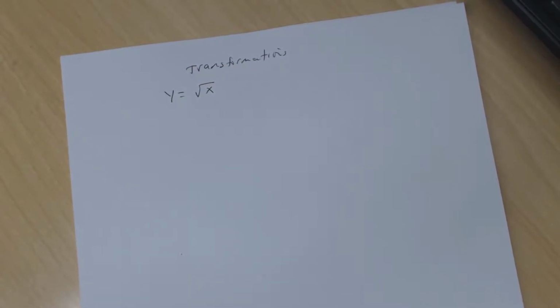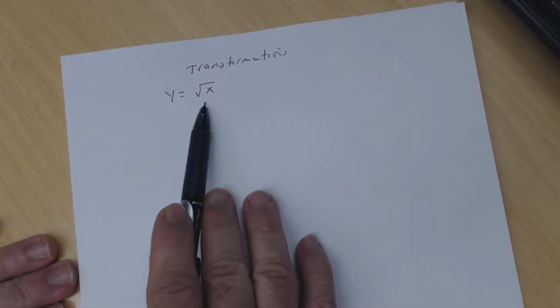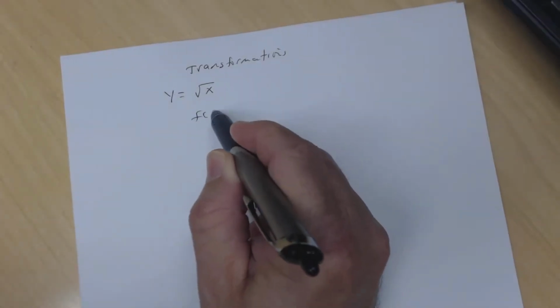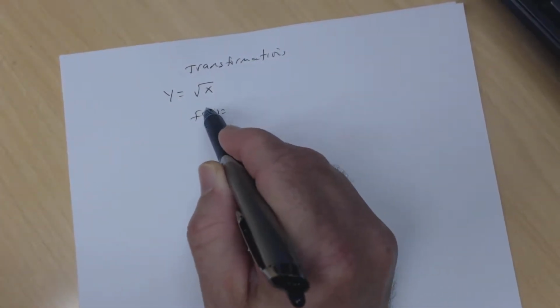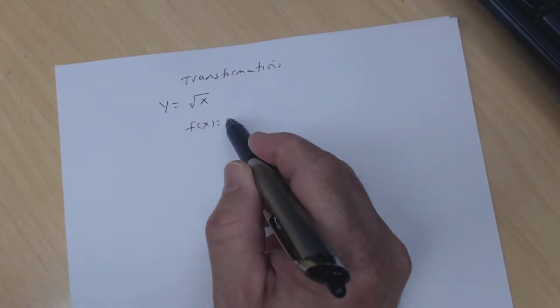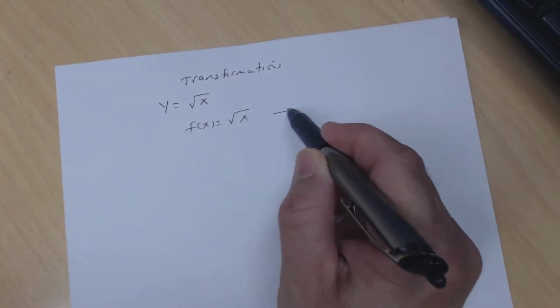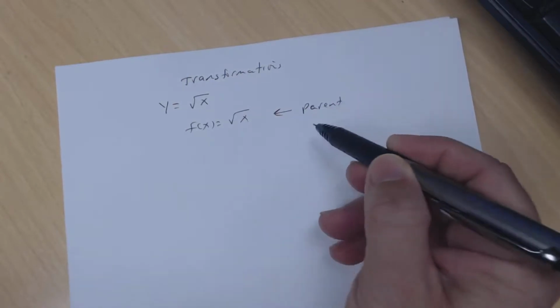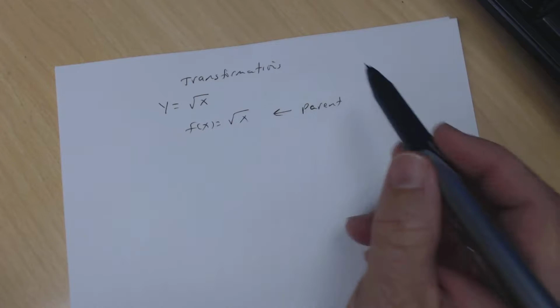Okay, so in this lesson, we're going to look at transformations of the square root of x, so this radical function, square root of x. So f of x, let's go ahead and write this as f of x. Remember, y is the same thing as f of x, just written in function notation. So f of x, let's say, is equal to square root of x. And so this will be our parent function, and from this parent function, we can graph other functions through these transformations.